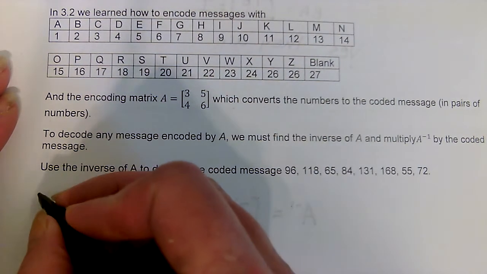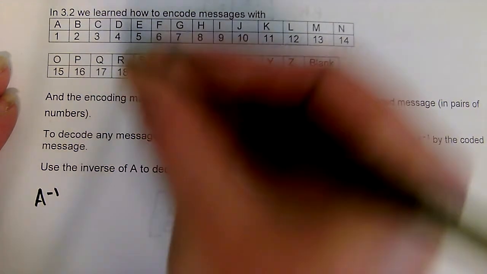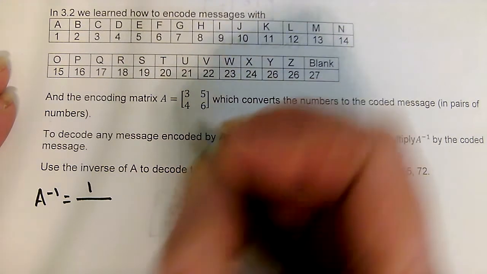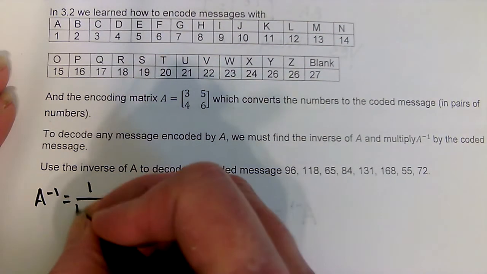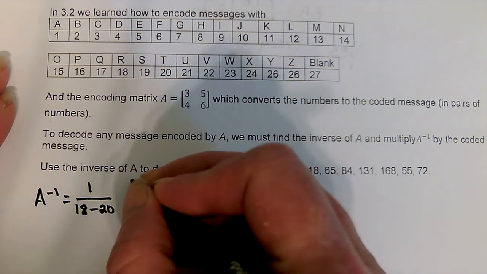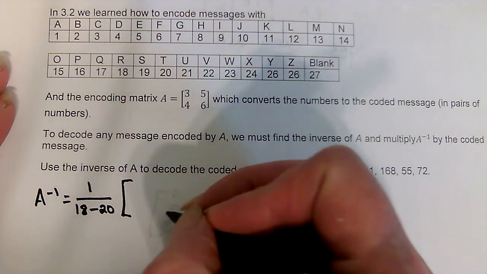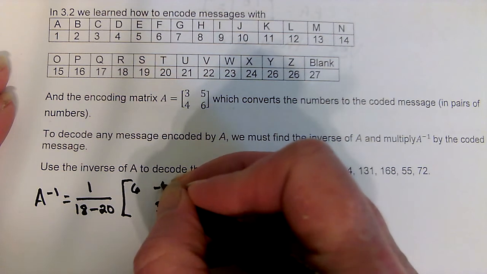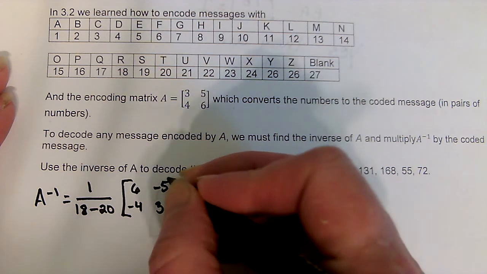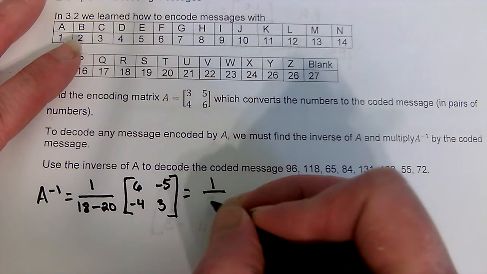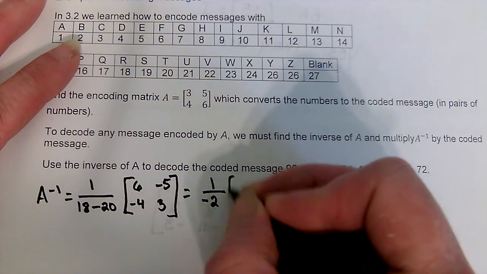So we'll do this one by hand, just to show that process. 1 over 3 times 6 is 18, minus 5 times 4 is 20. This diagonal gets switched, so 6 and 3, and then we just change the signs on the other diagonal. And that is 1 over negative 2.